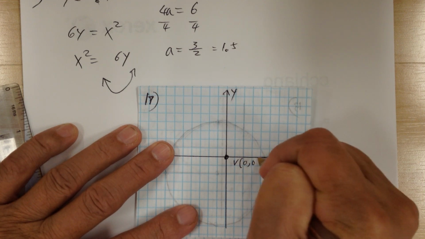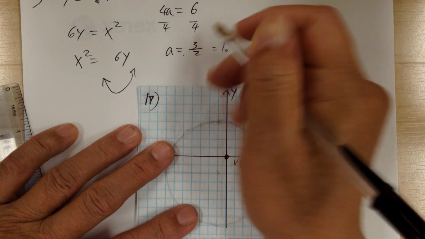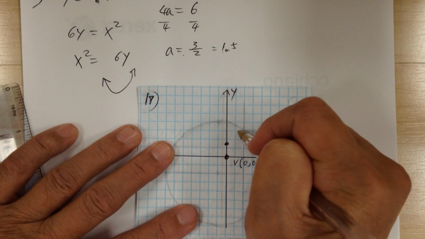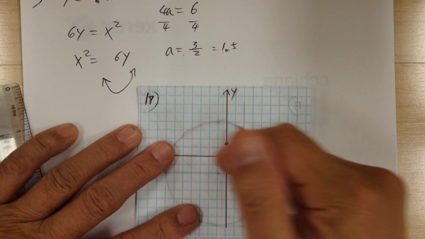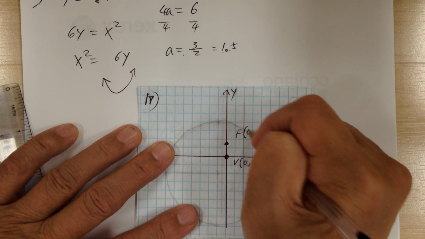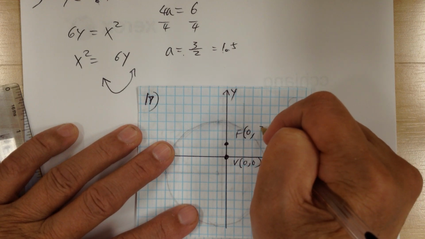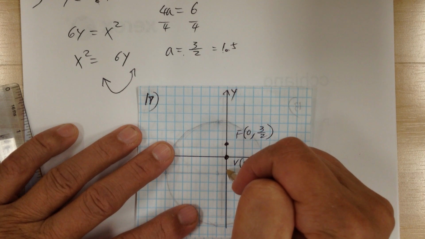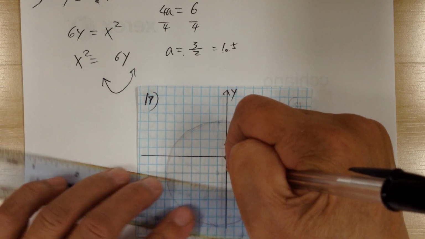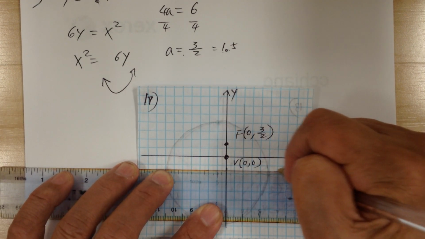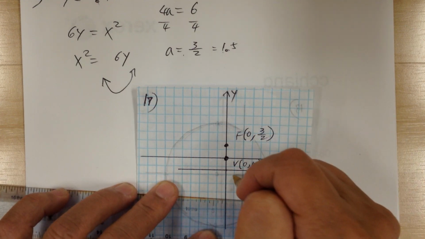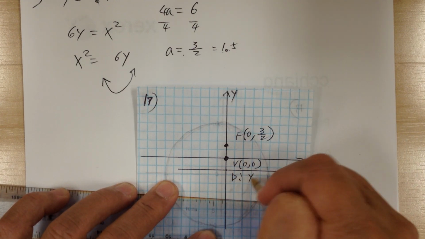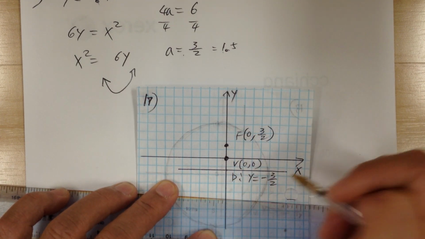V is at 0, 0. So you have to go up 1.5. So it's going to be right over here. So that would be the f, right? Because it's going to loop around. So your f is going to be at 0, and you want to use fraction. Okay, so 3 over 2, right? Okay, and you have to go down the same amount right over here to get the directrix. Okay, so the directrix would be y equal to negative 3 over 2.